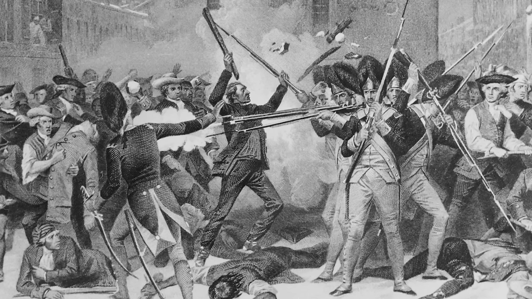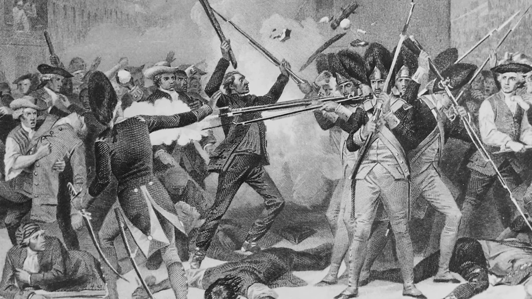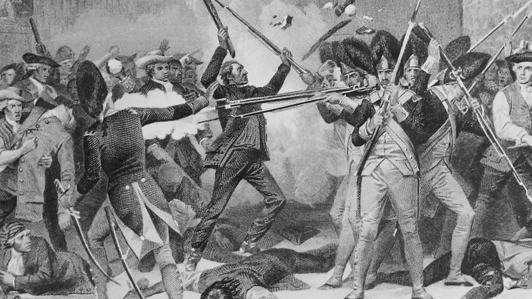And when the shooting had ceased, 11 colonists had been shot and 4 were dead, and this event understandably enraged the colonists. But the soldiers were put on trial and were defended by none other than future President John Adams. And as it turned out, Adams, who shared the American distrust of the British, successfully defended these men, and 6 out of 8 were acquitted. But even so, most Americans in their rage over the massacre judged it a massive miscarriage of justice and further evidence of increasing British tyranny.